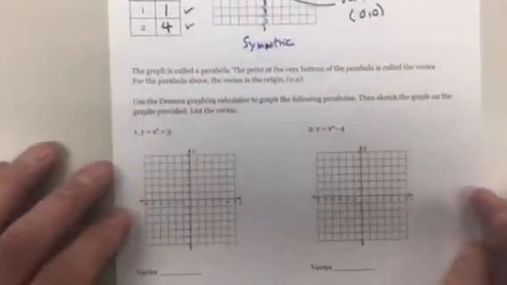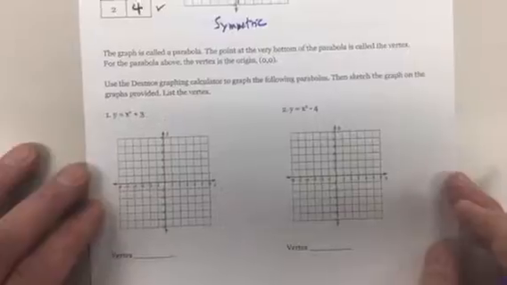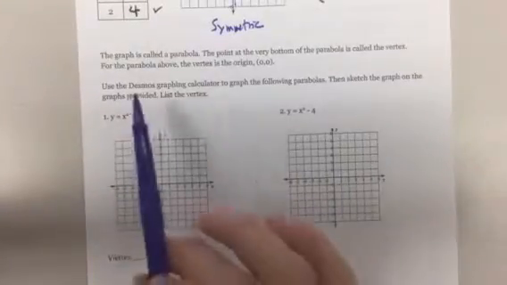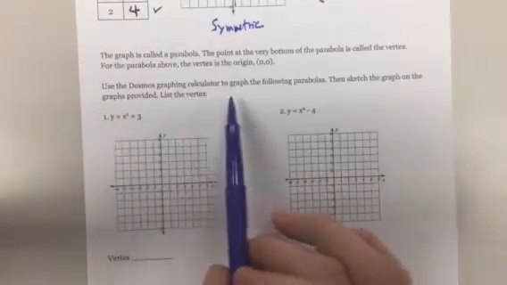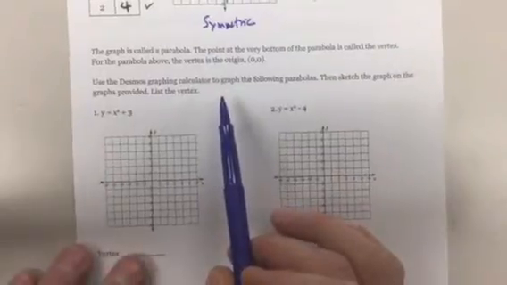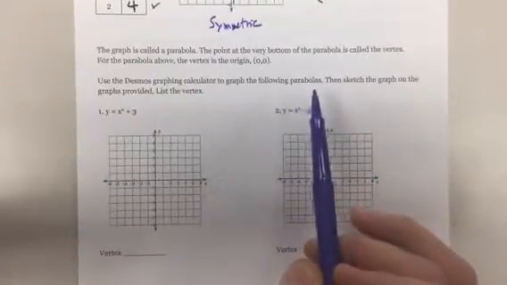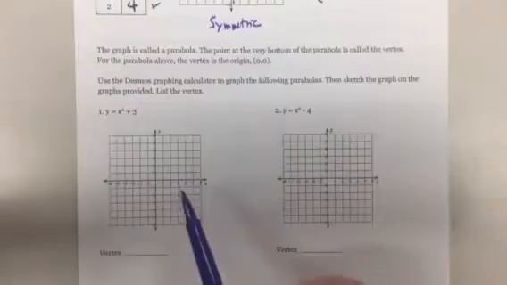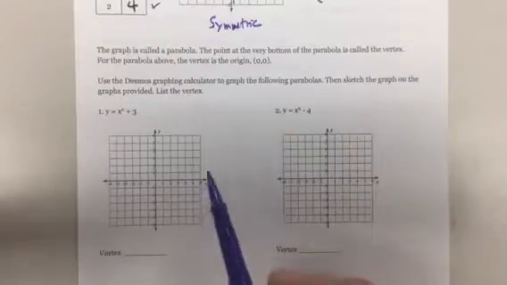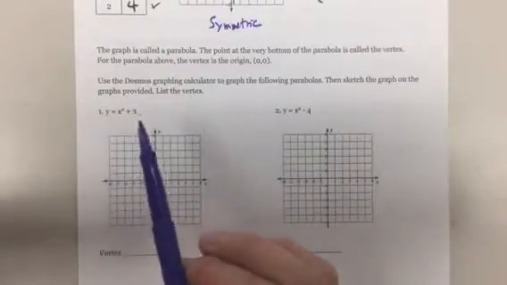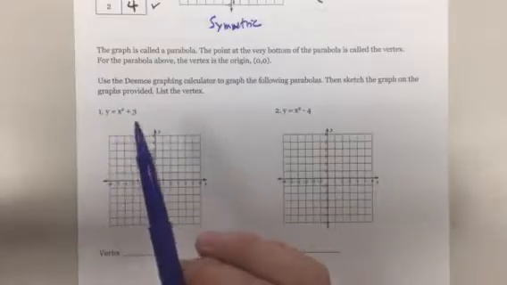Now, we're going to do a little exploration activity today where you're going to use the Desmos graphing calculator, which is a calculator that's online, to graph the following parabolas. Then you're going to sketch the graph on the graphs provided, and then you're going to tell me the vertex. So here's the first equation, y equals x squared plus 3.